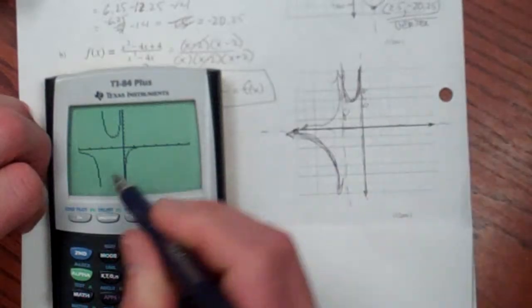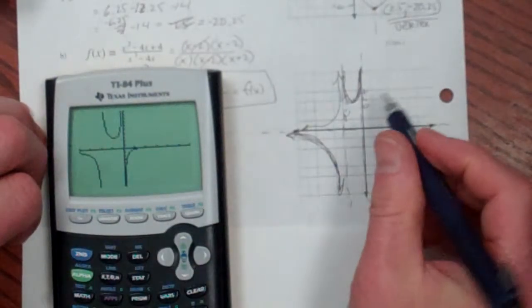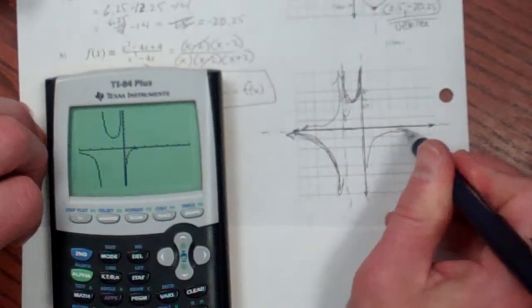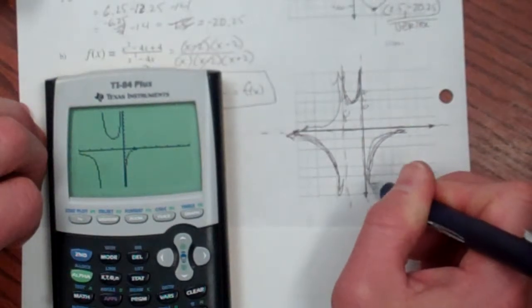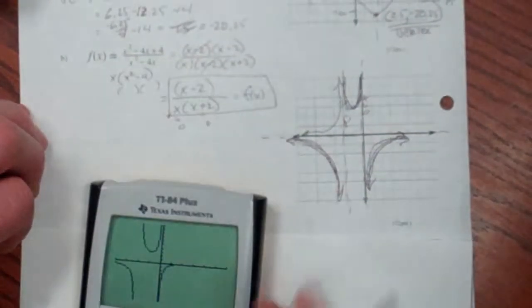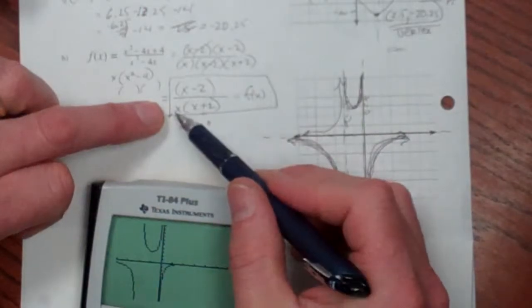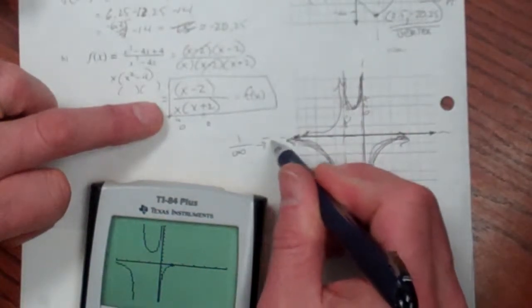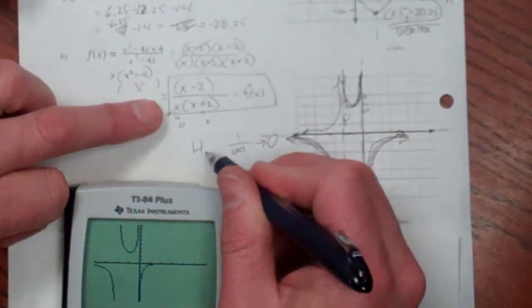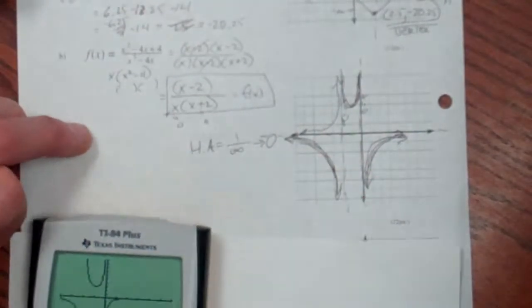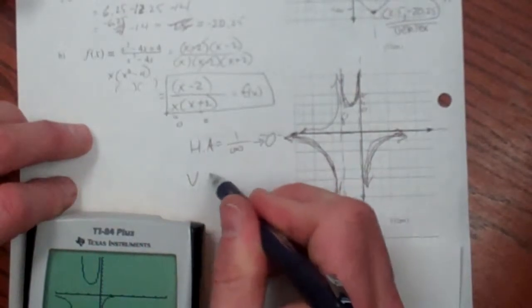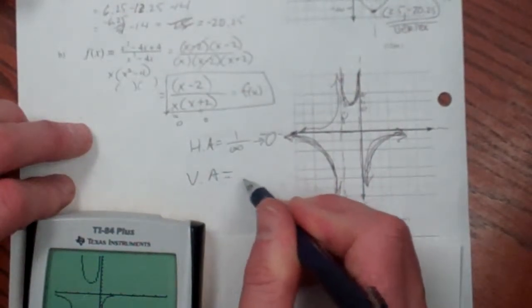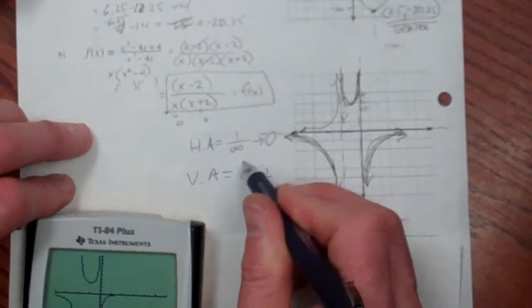Now it's useful to know how low it goes. And then it looks like it's going like this. The horizontal asymptote is 0 because when you compare the degrees, the degree is larger in the denominator, so it becomes 1 over infinity, which goes to 0. So for the horizontal asymptote, you get it at 0. The vertical asymptotes, it's worth labeling those at 0 and negative 2. Okay?